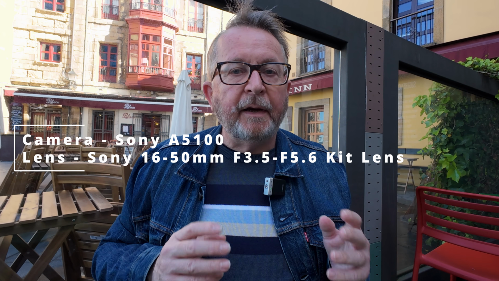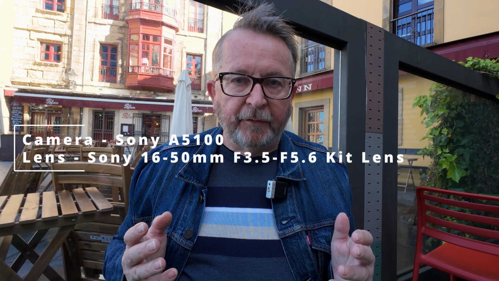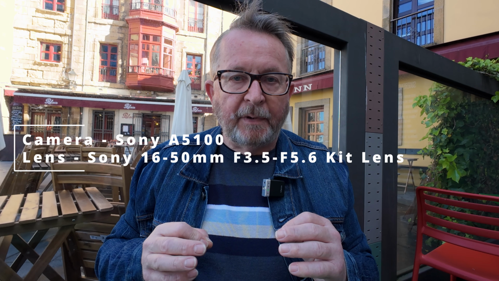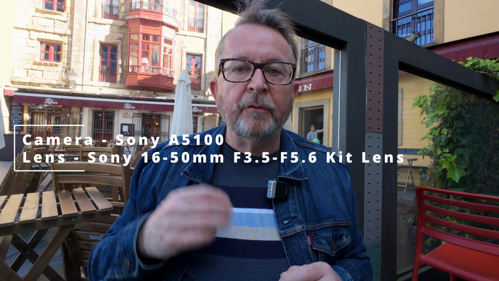Now, the camera I'm using today is my old Sony a5100, and I'm using the kit lens which came with it, which is the 16 to 50mm f3.5 to f5.6. The reason I'm using this camera is because I want you to see that you can create this effect on basically any camera at all, where you can control a manual exposure.